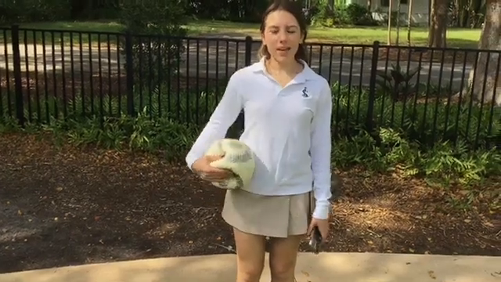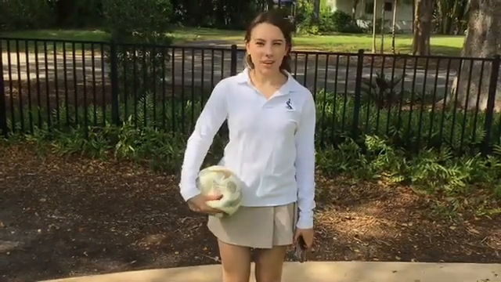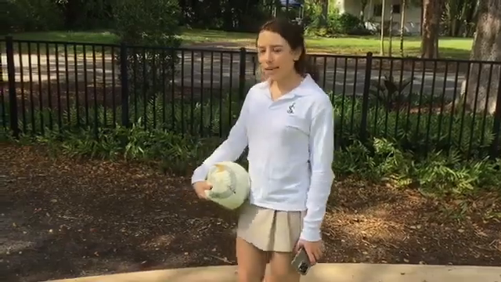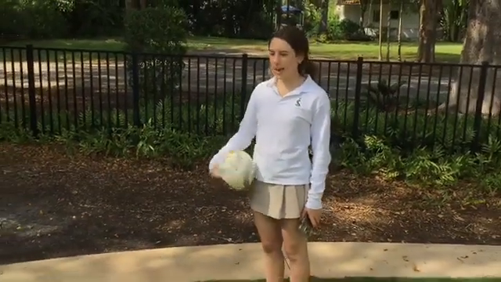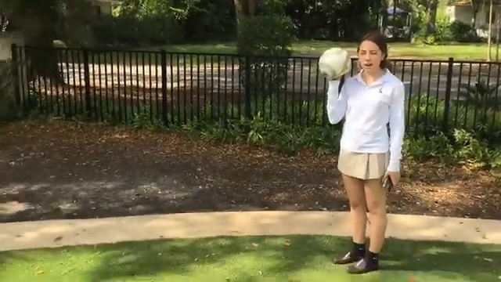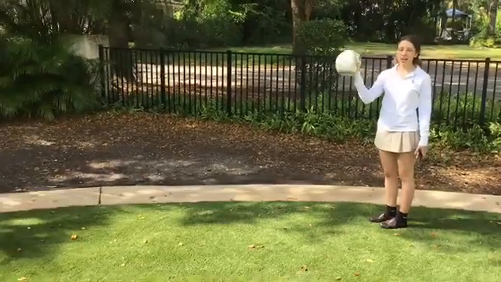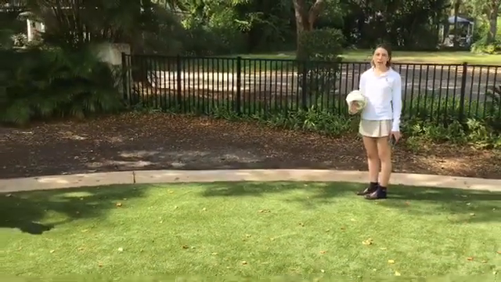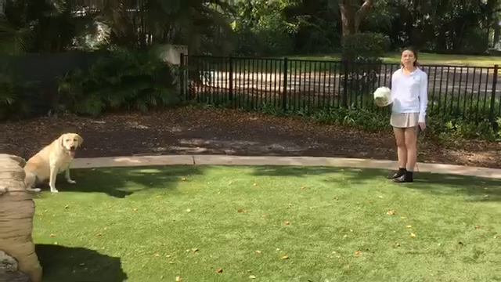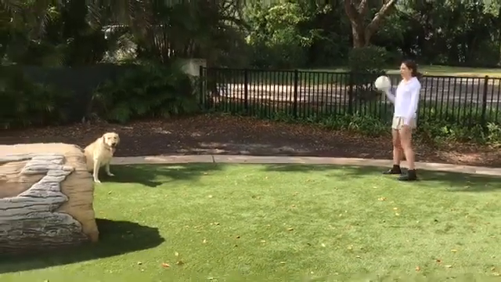Hey guys, I'm Remy and I'm going to be explaining a real-life physics concept to you guys. So, I'm standing 5 meters away from my dog Biscuit and I'm going to be throwing this ball at a 35-degree angle and she's going to catch it. And then I'm going to explain to you how to find the max height of the ball in the air using an energy approach. Okay, ready, Biscuit?